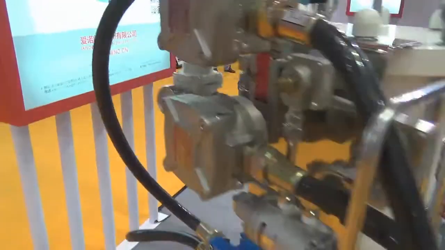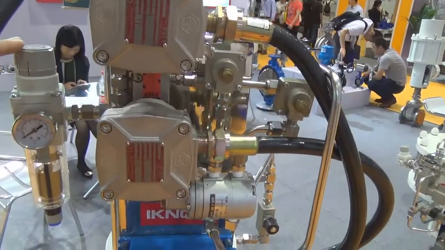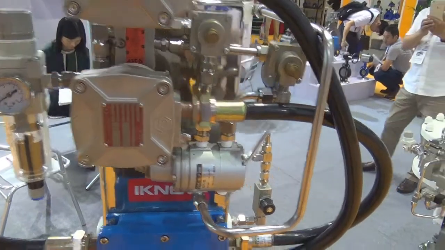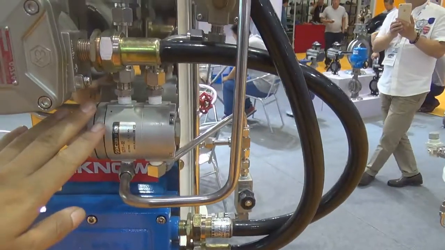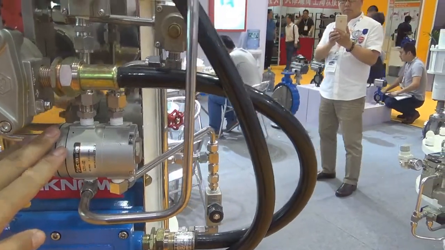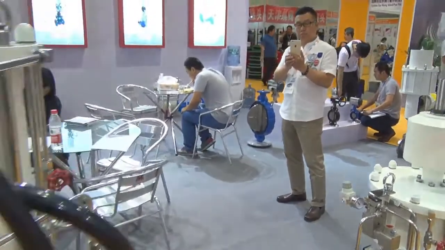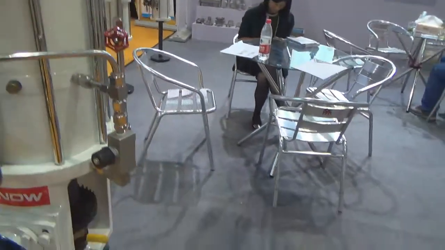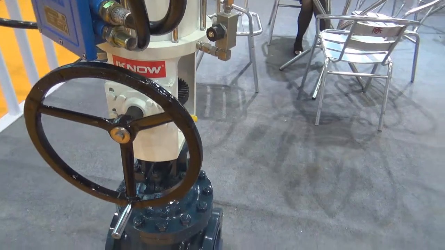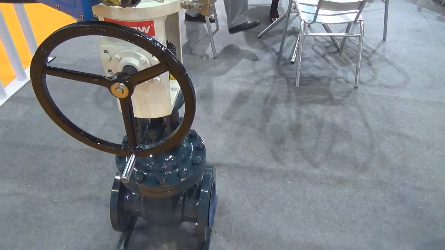And also, when the system loses the power or loses the gas, we have a lock valve. This lock valve can lock the gas inside the cylinder. So the cylinder cannot move. So the valve will still be in the open position or in the closed position.